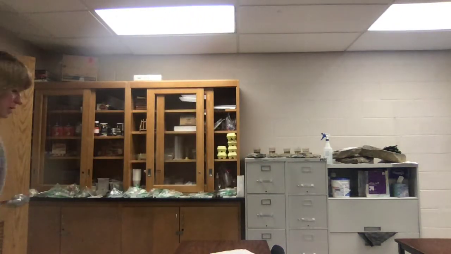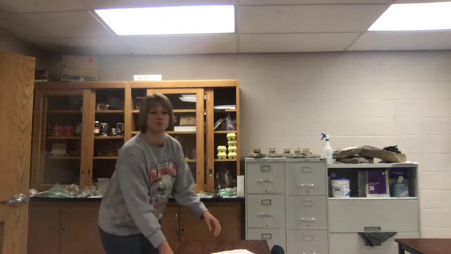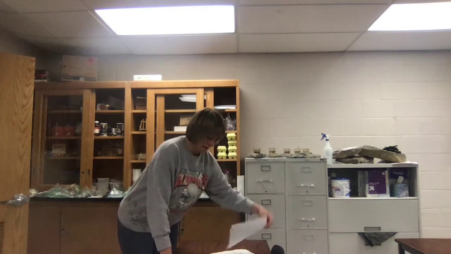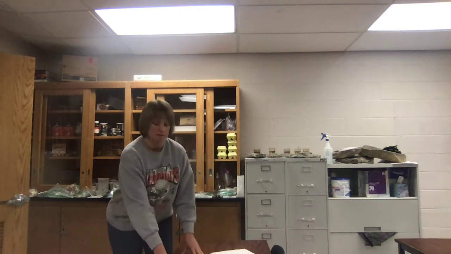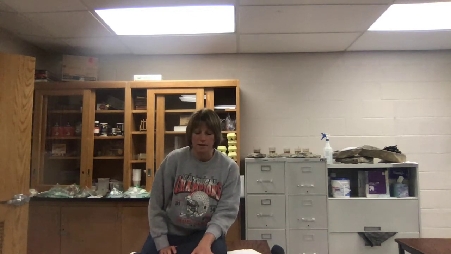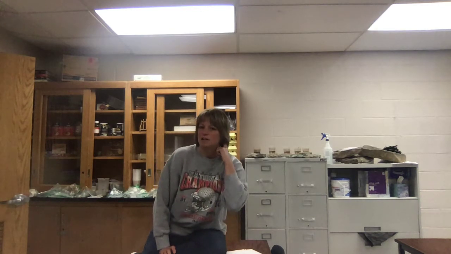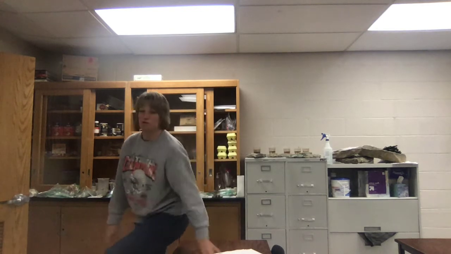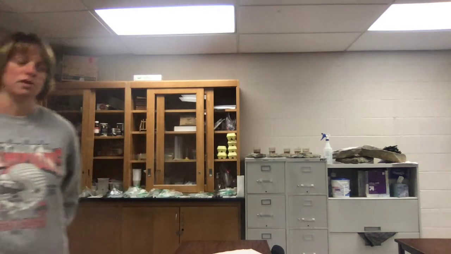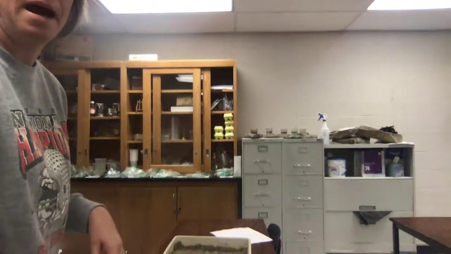Okay, so we are working on our stream table unit, starting it out. And the purpose of this unit is to be able to do standard number 10 for our year, which is this: to examine a landscape and determine what shaped it. And what a stream table allows us to do is explore and experiment with a landscape and be able to actually observe those changes in it. So when we see a picture in nature, we can figure out what shaped it in the past.